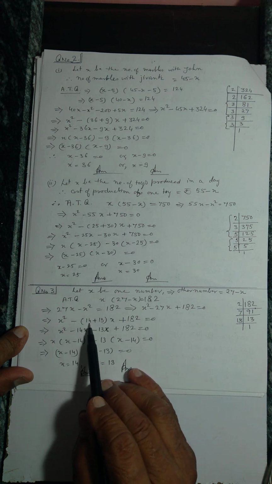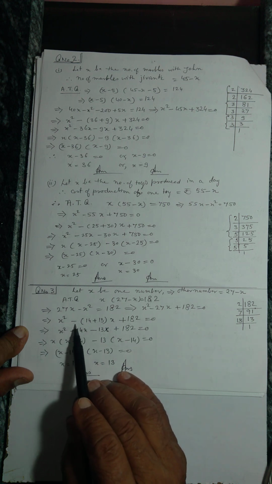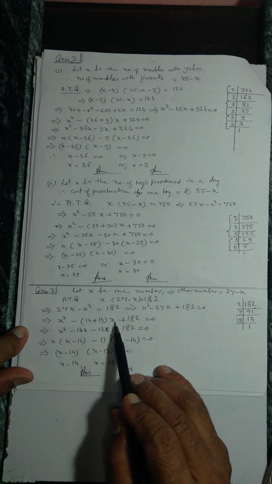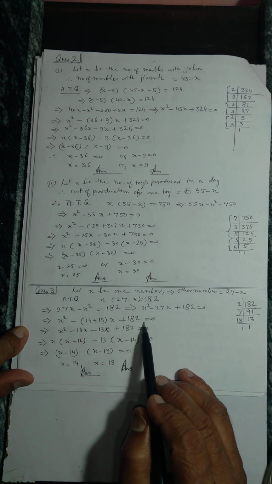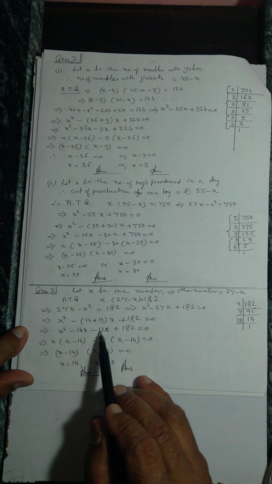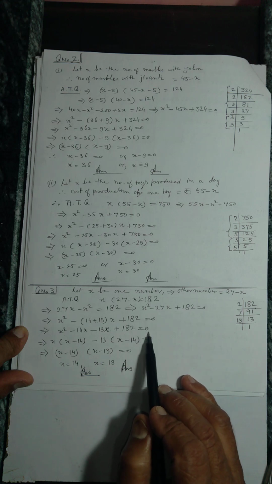If you just add it you will get 27. So x square minus inside the bracket 14 plus 13 into x plus 182 is equal to 0. X square minus 14x minus 13x plus 182 equal to 0.